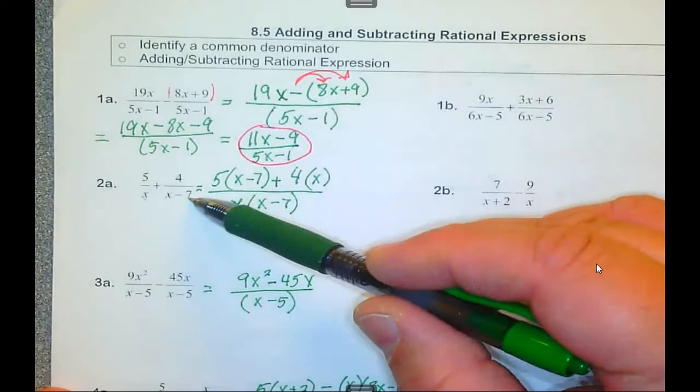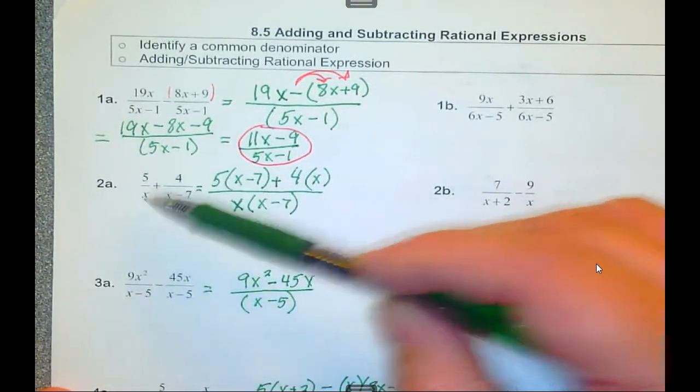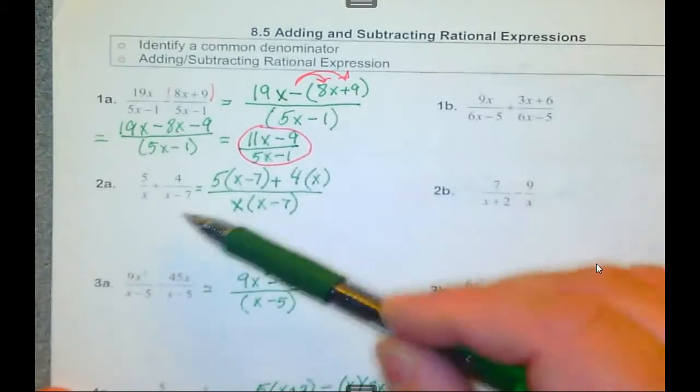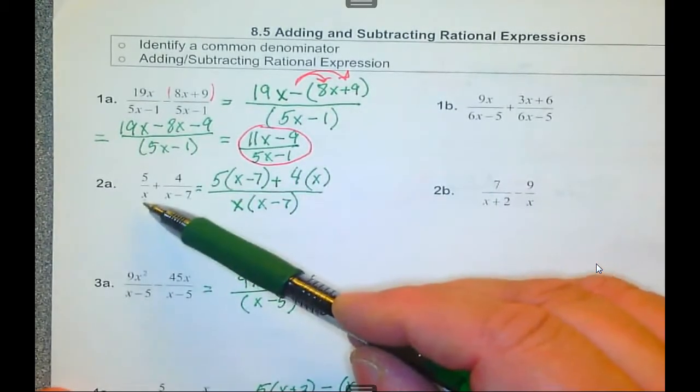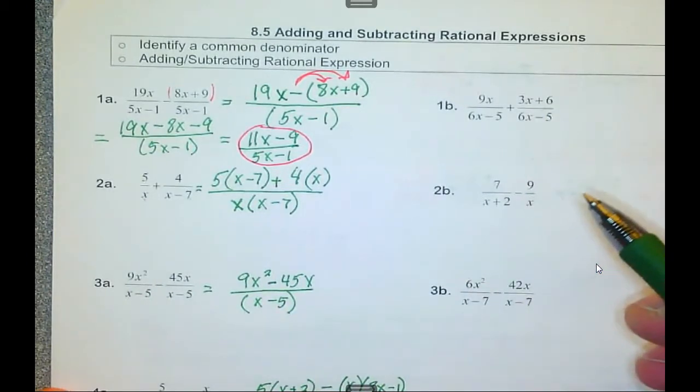5 times x minus 7 plus 4 times x all over my common denominator, x times x minus 7. All I have to do is multiply it out, simplify my numerator.